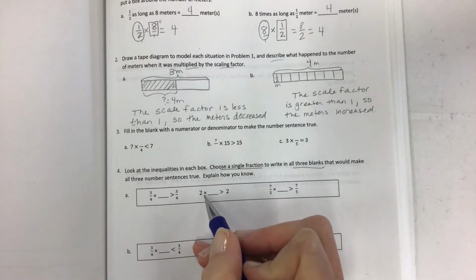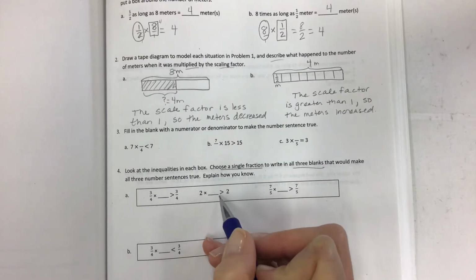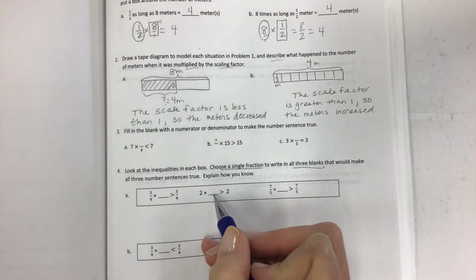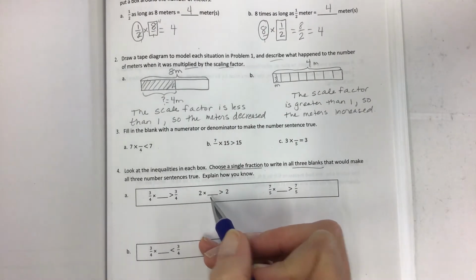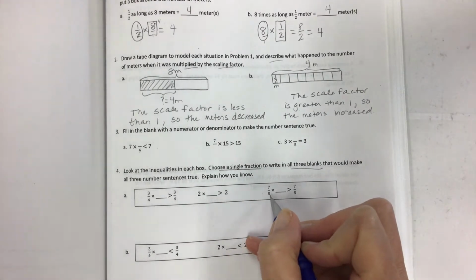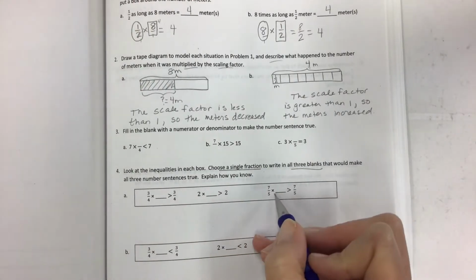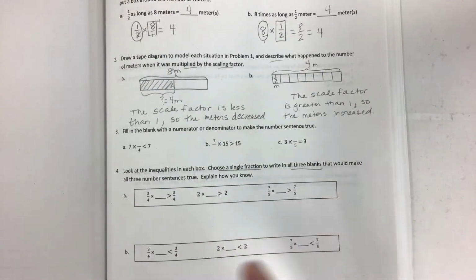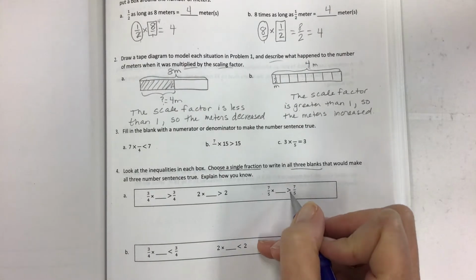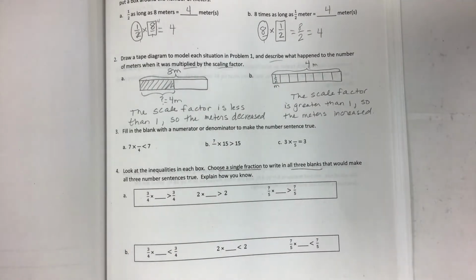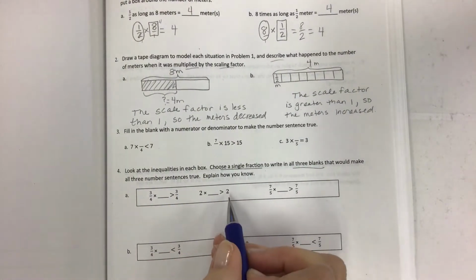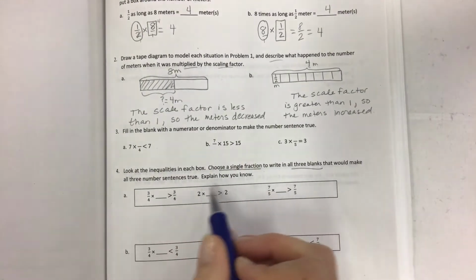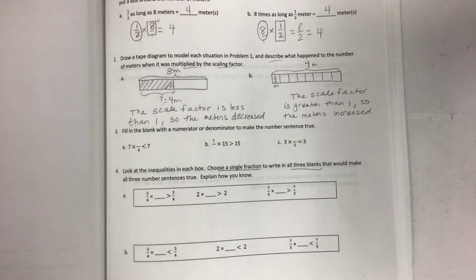What about this one? 2 times a number has to give me something greater than 2. Well, if I had an improper fraction, that would work there, okay? Now this one has an improper fraction already, and I need to multiply it by something, and get something greater than 7/5. So you can put in a fraction of your choosing that would work all across, okay?